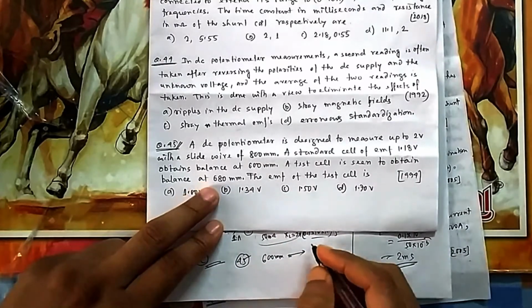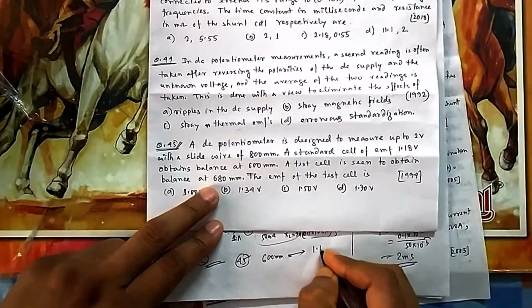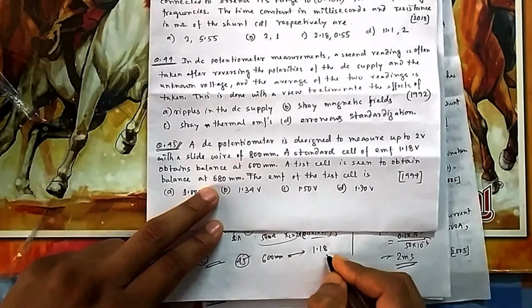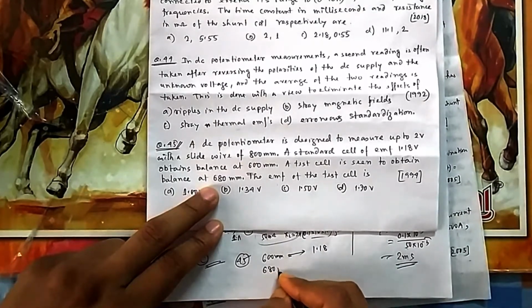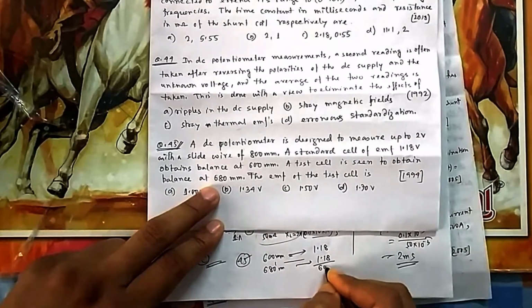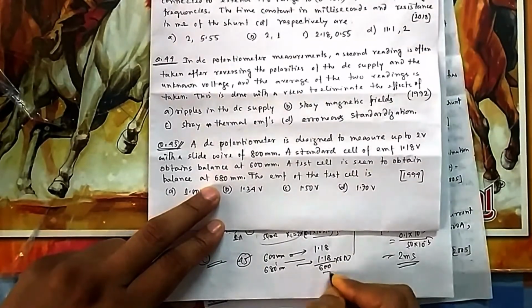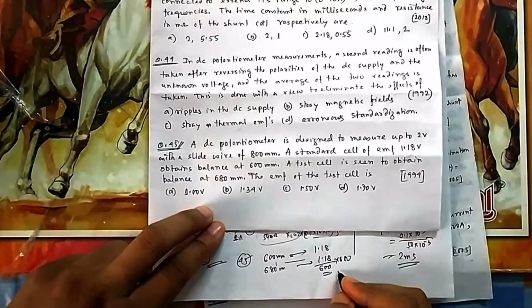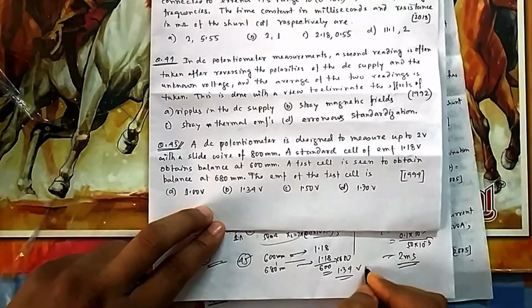If for 600 the IR drop is 1.18, for 680 it will be linear. For 1 it will be this by this, and for 680 it will be multiplied by 680. So if you do this, I think you will get 1.34. That is your answer.